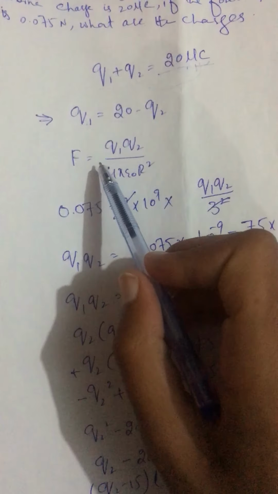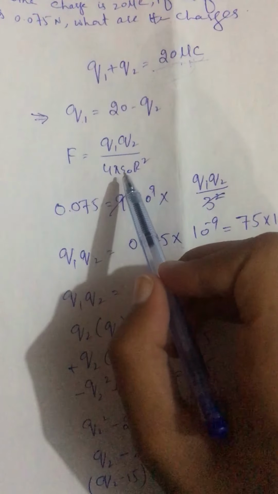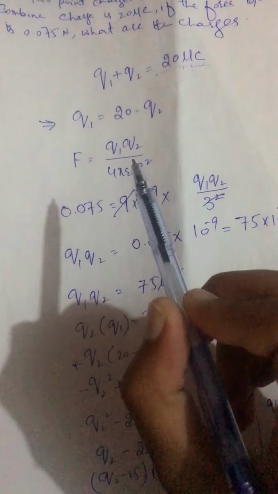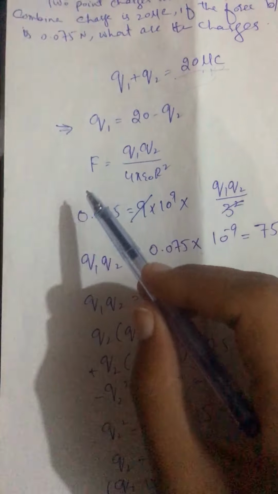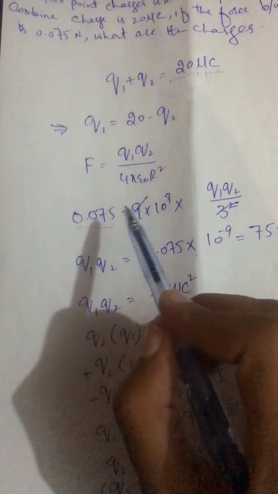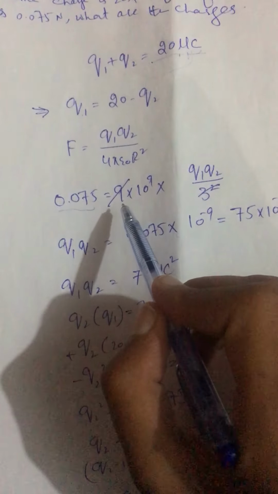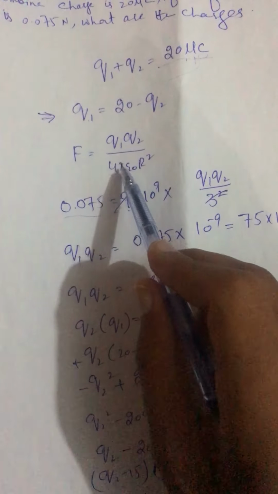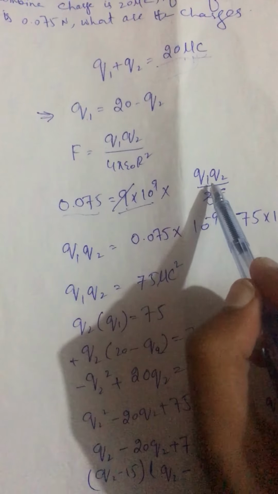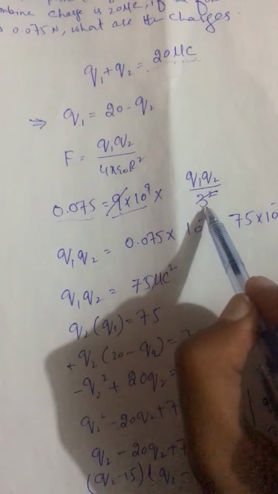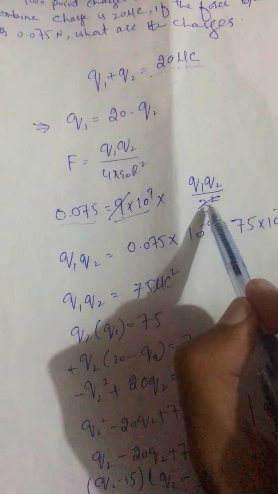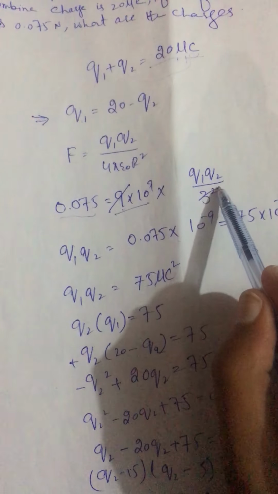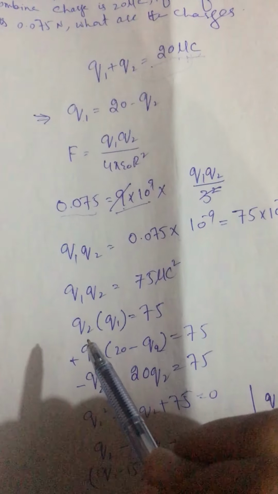We know from Coulomb's law, F is equal to Q1 Q2 divided by 4 pi epsilon naught R square. Now from the given data, force is equal to 0.075, and 1 over 4 pi epsilon naught is equal to 9 times 10 raised to 9. Q1 Q2 stay on their own place, and we put the value of R, which is 3. So 3 square is equal to 9, so 9 and 9 will cancel each other.